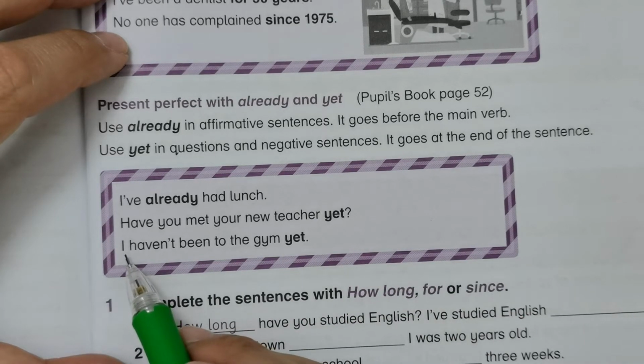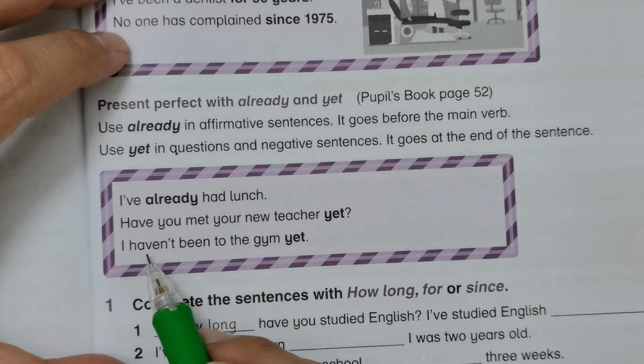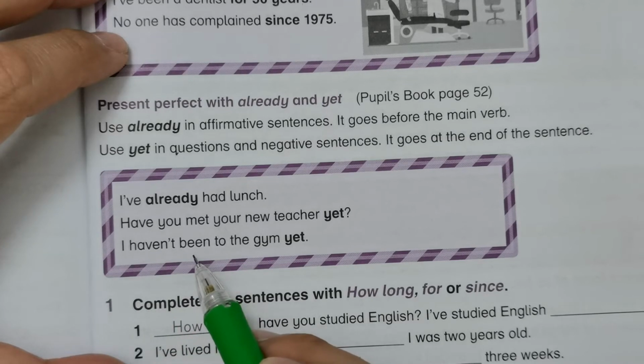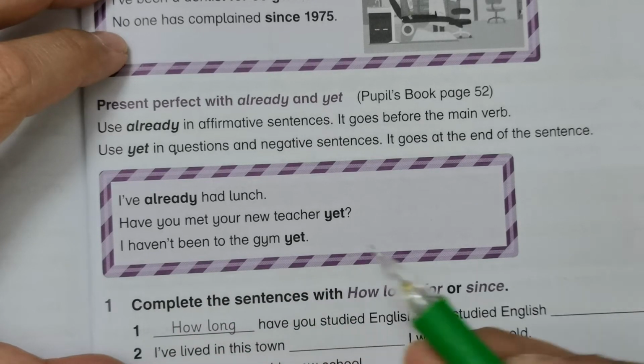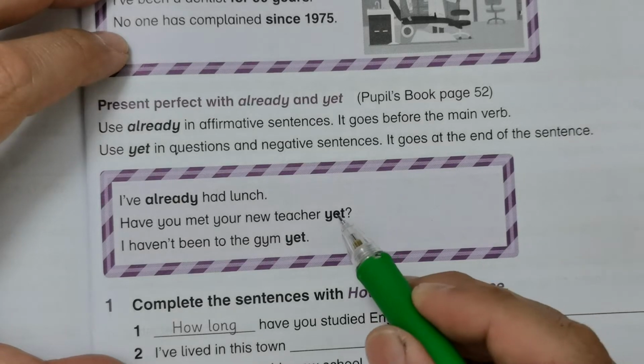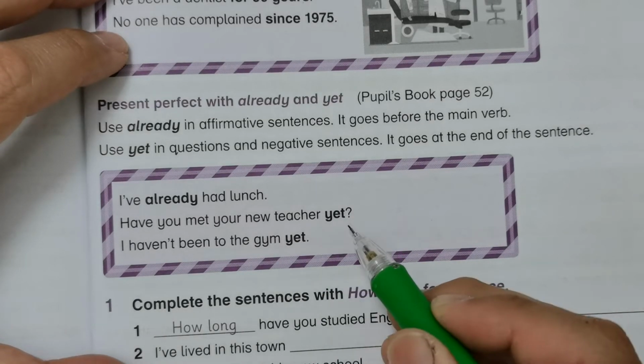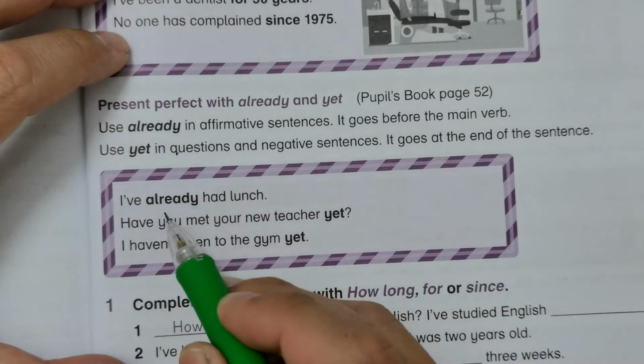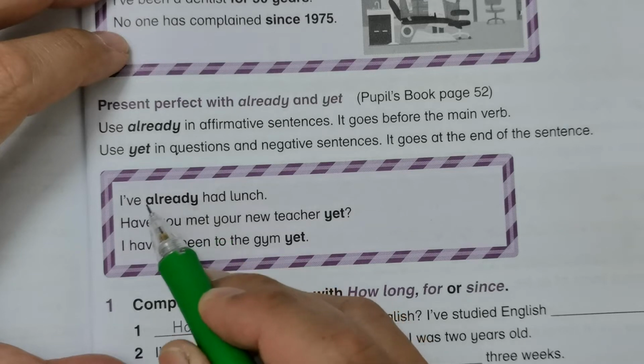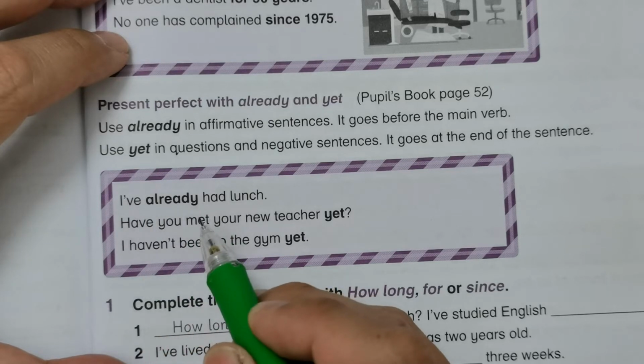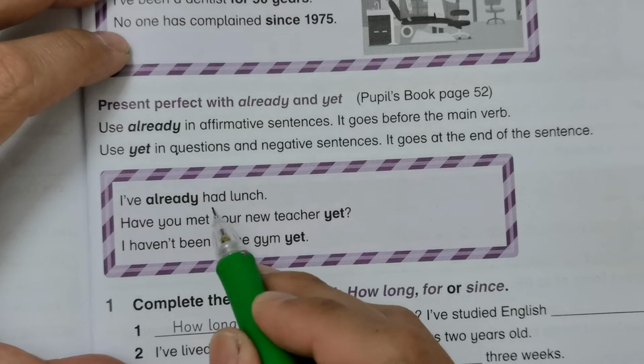And then for this negative sentence, I haven't been to the gym yet. So as you can see, this is at the end of the sentence, and this goes before the main verb for this already. So this is a main verb here.